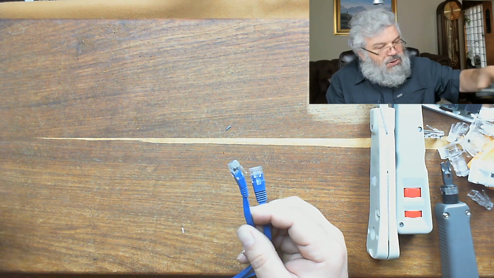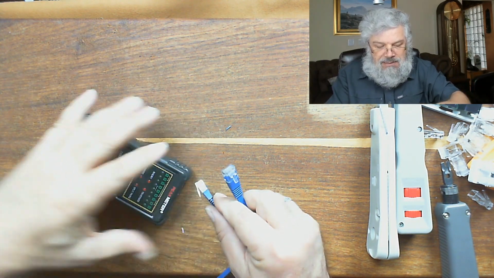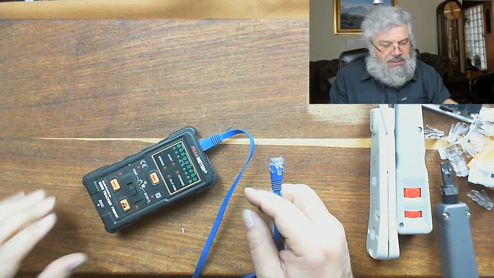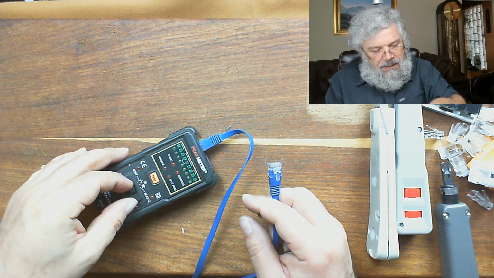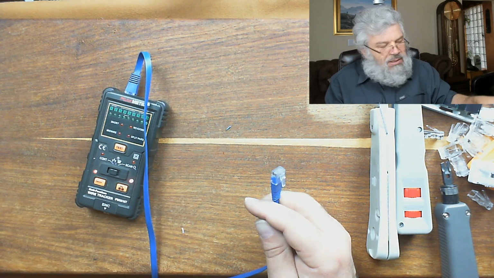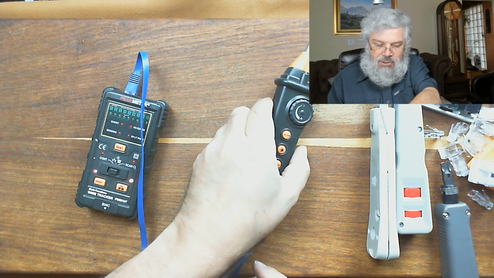And there are a number of tests that you may want to conduct on this. One of the simplest tests is the question whether you have connected the wires correctly.